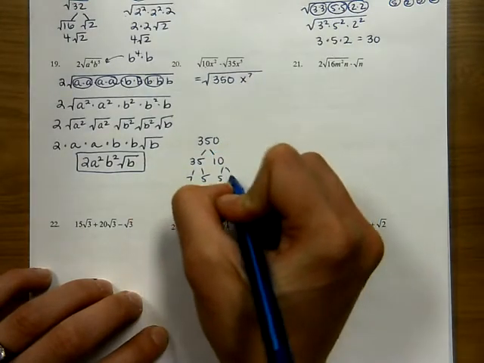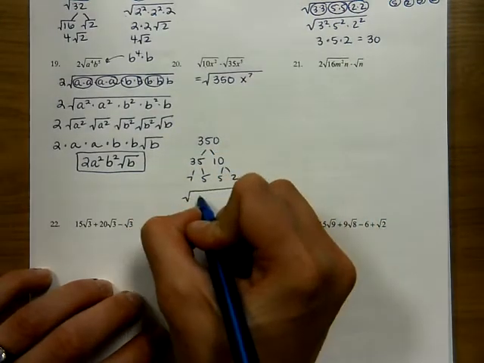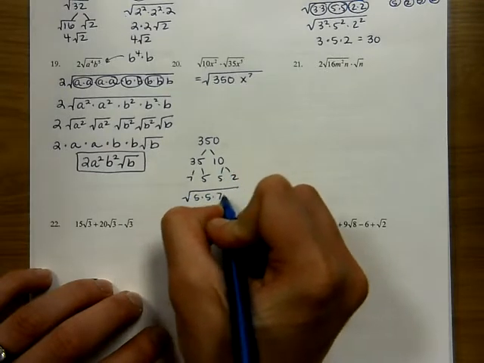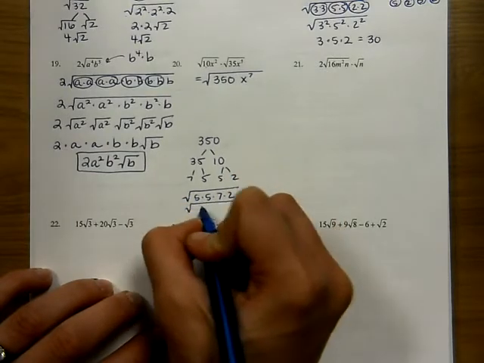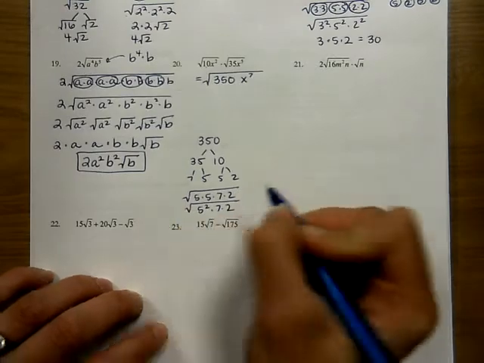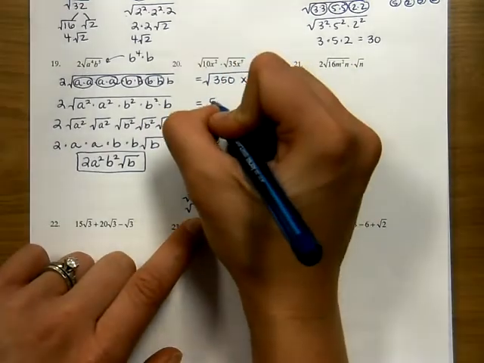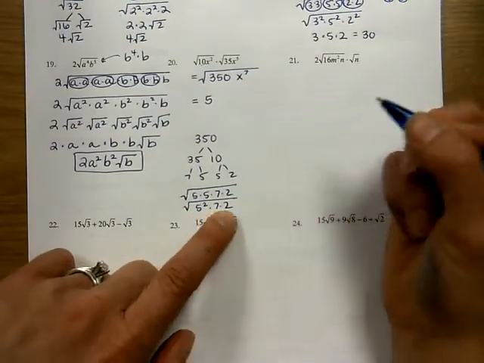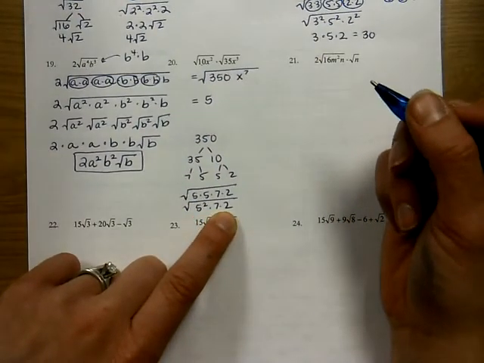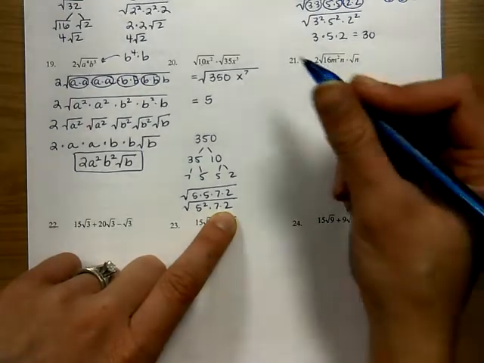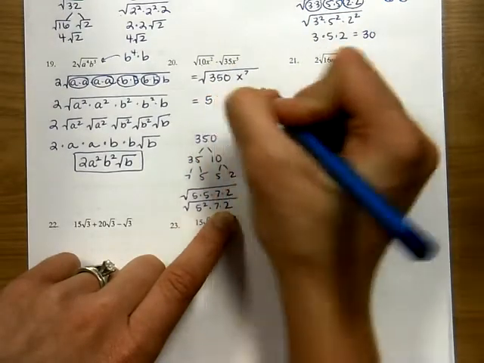7 times 5, that's 5 times 2. So now I have the square root of 5 times 5 times 7 times 2, or the square root of 5 squared times 7 times 2. So if I simplify that, square root of 5 squared is 5. That's going to be out of the square root. But the 7 and the 2, the square root of those will be irrational because they're not being squared. So that's going to be the square root of 14.